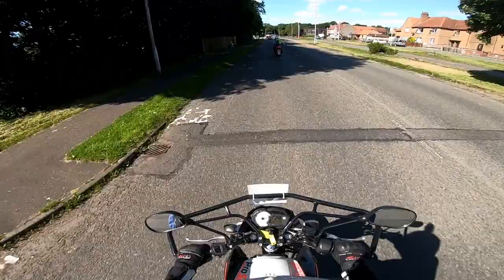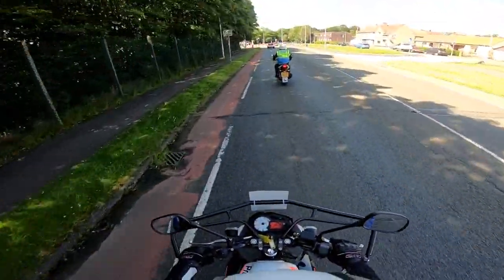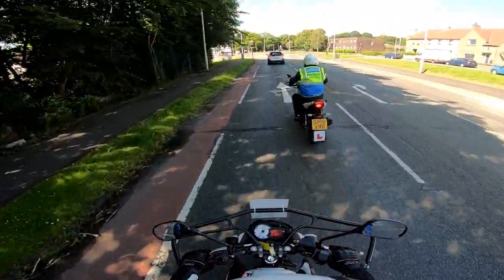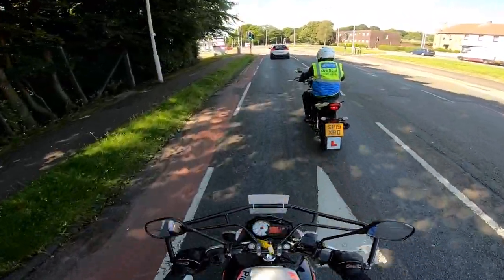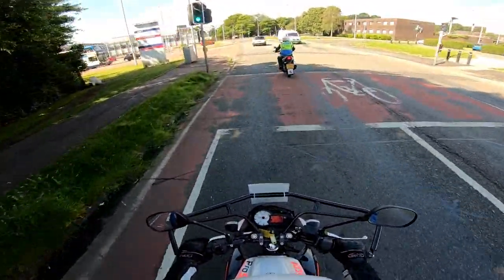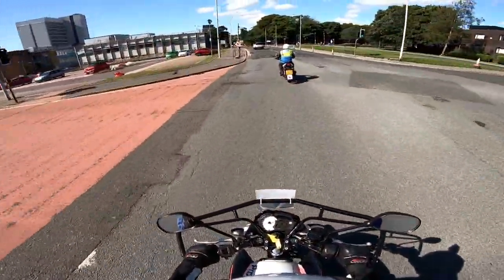I'm encouraging Lewis to get closer just to see what's happening, because if Lewis is too far back you're not going to see what I'm doing. So checking the mirrors now and continuing on. Looking at the crossroads on either side just to make sure there's no emergency vehicles coming through.